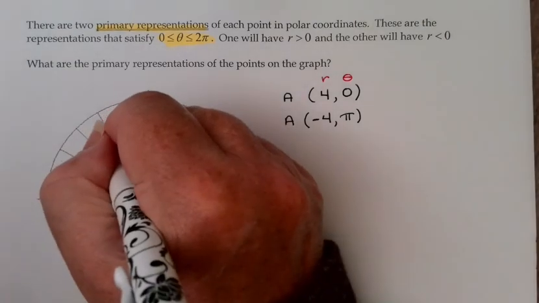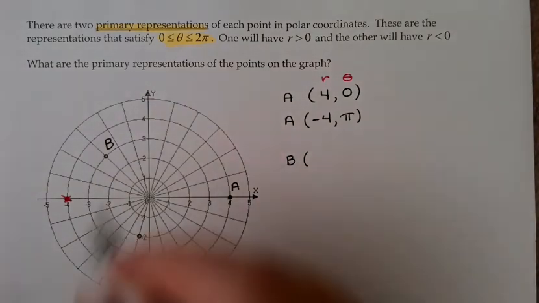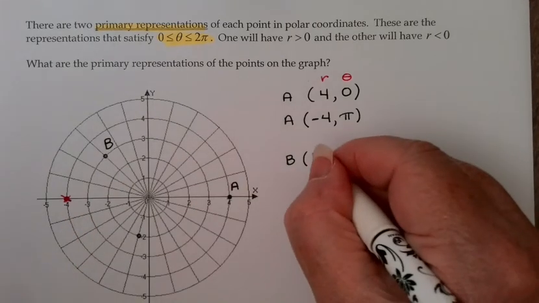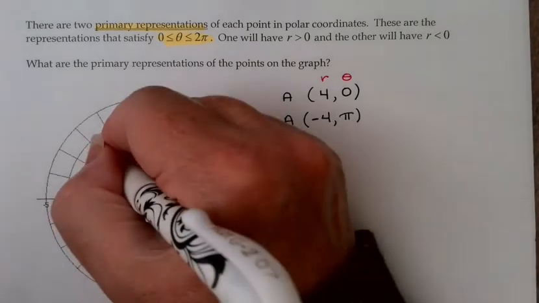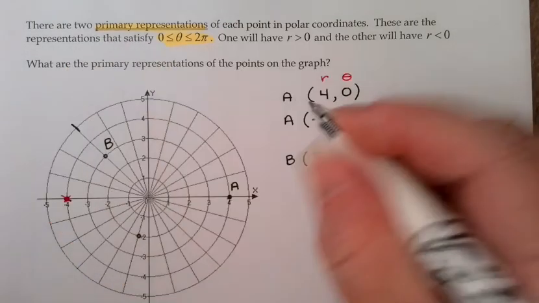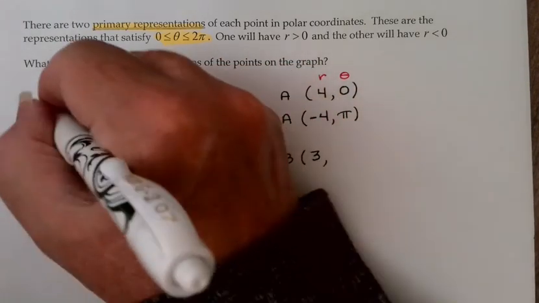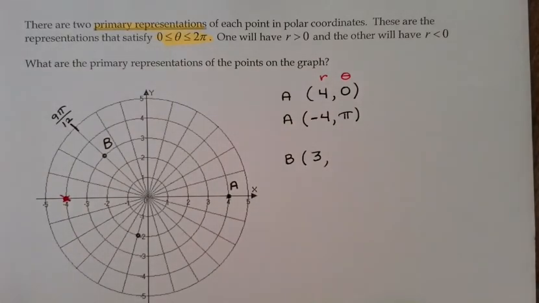Let's go over here next. I'm going to call this one B. B is 1, 2, 3 units out from the pole. So my positive r would be 3. And if I want to know what angle that is, 1, 2, 3, 4, 5, 6, 7, 8, 9: 9 pi over 12, or 3 pi over 4.